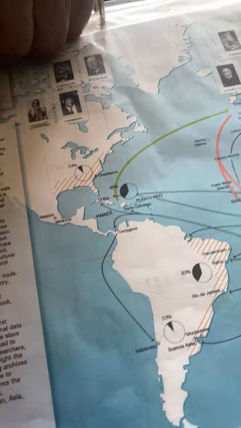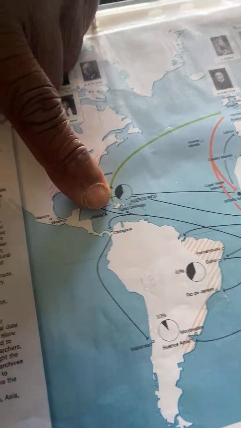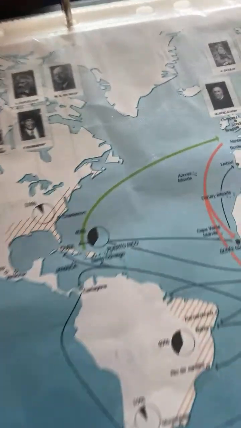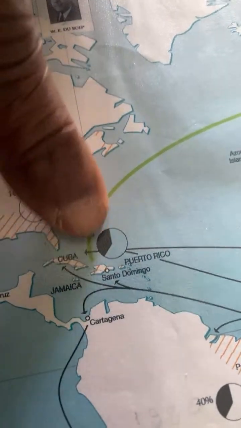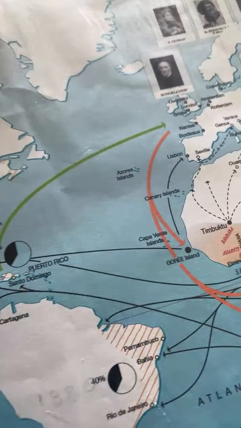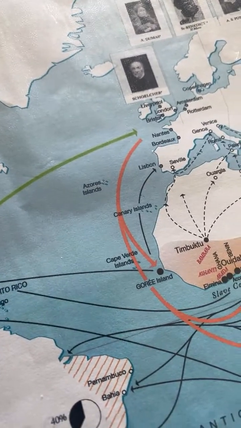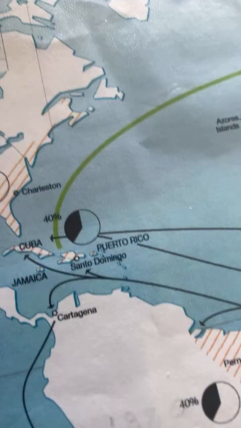This also shows the ships returning from the Caribbean. One of the islands here is the island of Santo Domingo, all with their cargo. What I mean by cargo is sugar, molasses, coffee, silver, and gold to Europe.